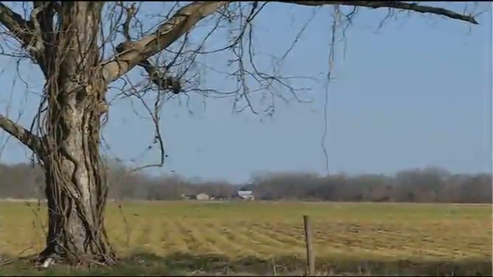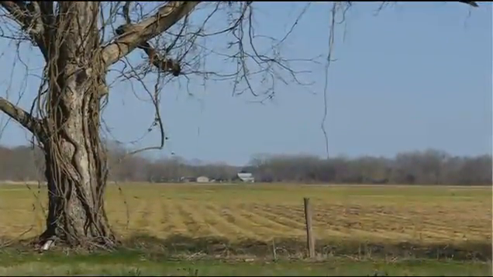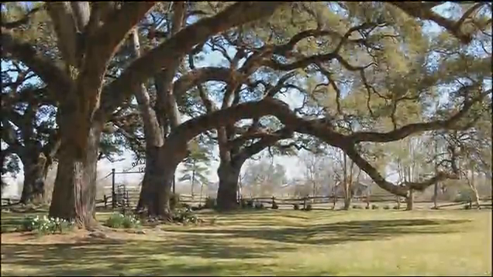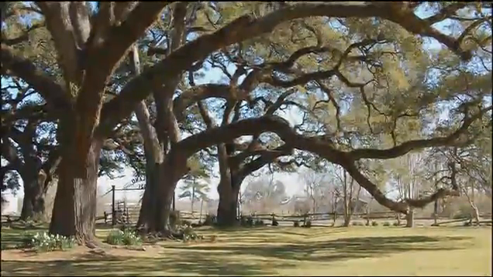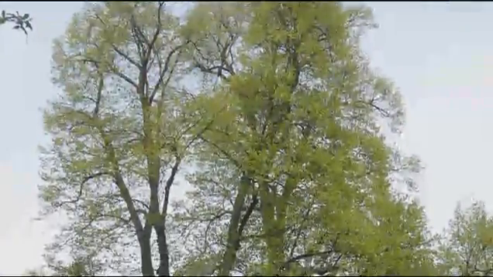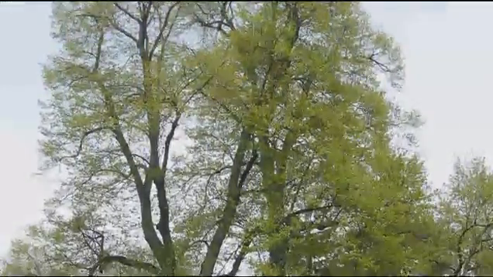However, the fact that trees grow, age, and change in character does not diminish the fact that they are often important parts of the historic record that should be preserved. Even with the best of care, trees in historic landscapes will eventually deteriorate.